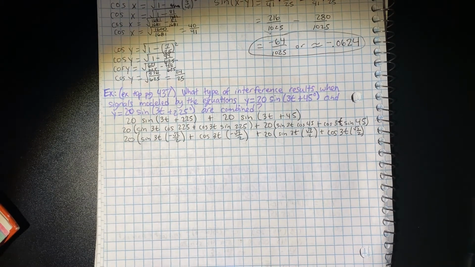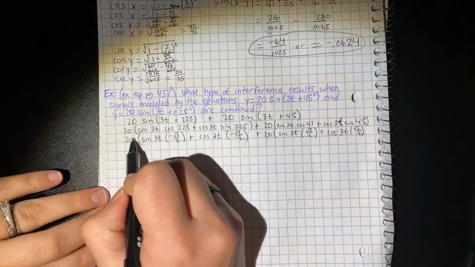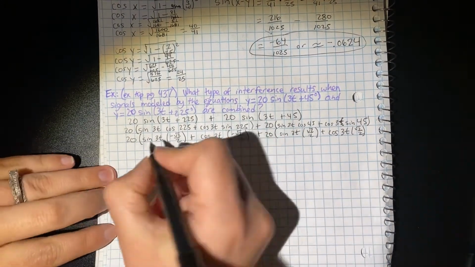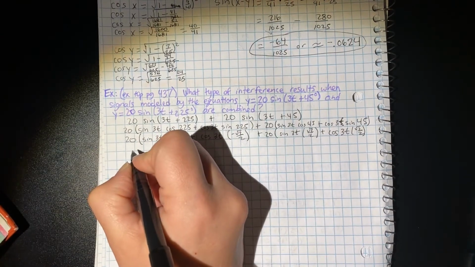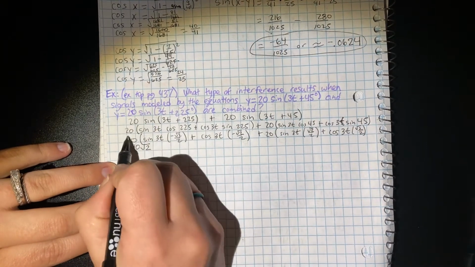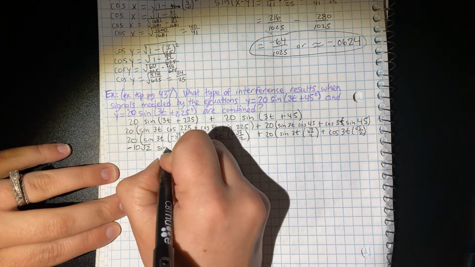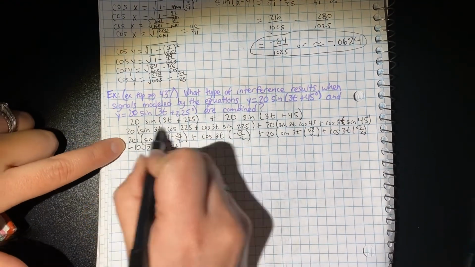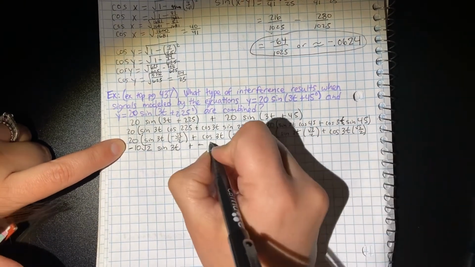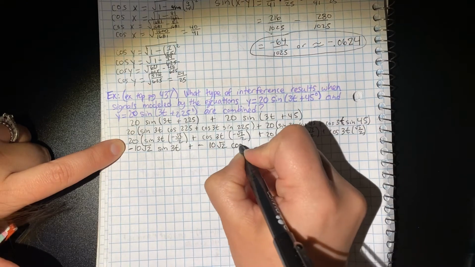Okay, so now what I'm going to do is distribute the pieces that I can and solve. All right, so I'm going to give the 20 to this piece right here. If I do, I have a 2 on the bottom and here, so I'm going to have negative 10 root 2, because I did 20 in this piece, sine of 3t, because I can't reduce that. Now I'm going to put the 20 times this, so 20 and that, so I'm going to have a negative 10 root 2 cosine of 3t.